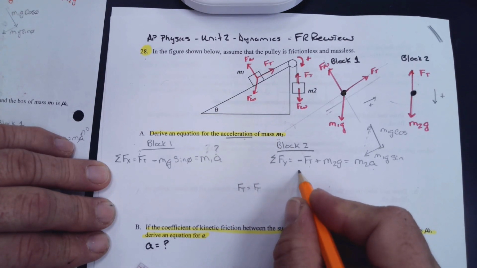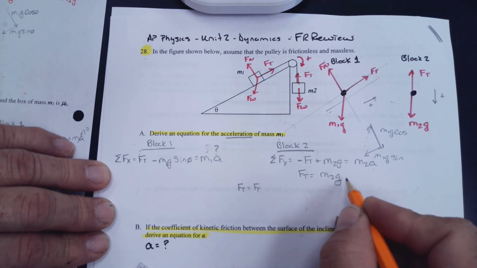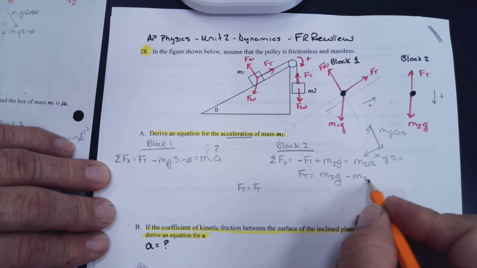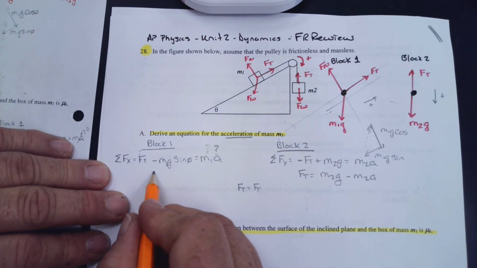So if I rewrite this equation solving for tension, I'm going to have that. Over here, I'm going to do the same thing.